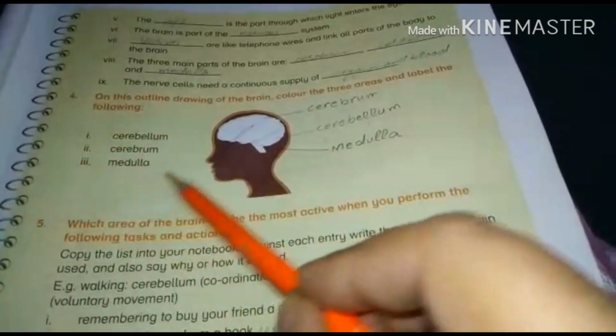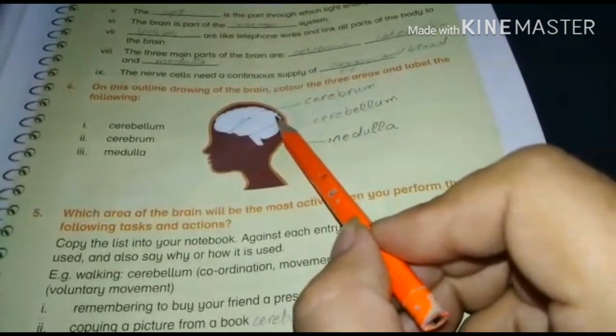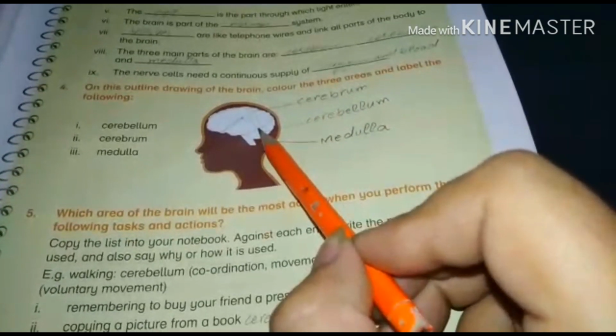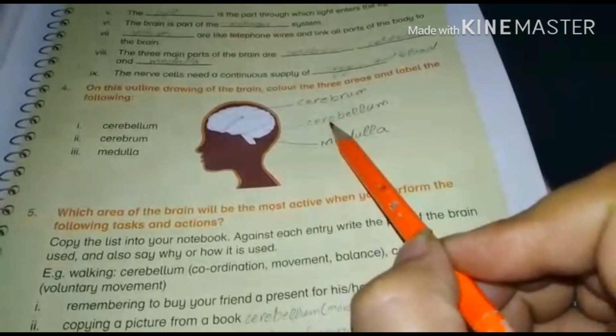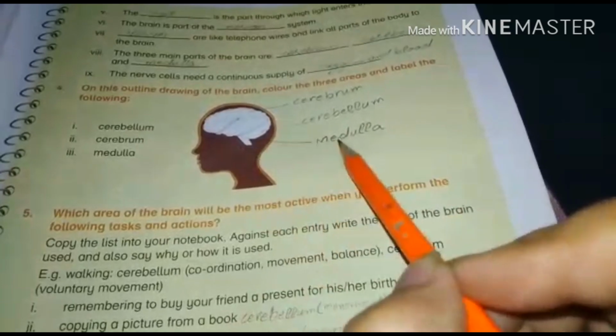These are the parts of the brain, and we know very well the topmost or the upper part of the brain is known as the cerebrum. Below the cerebrum, the cerebellum is present, and the lower part of the brain is known as the medulla.